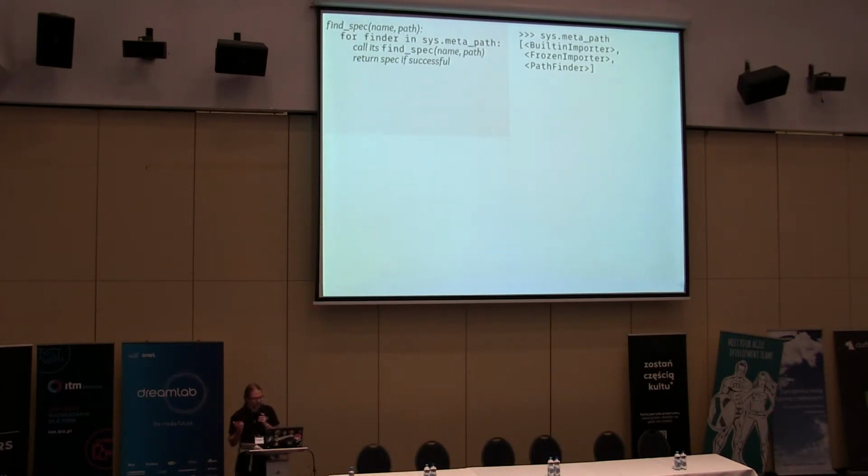If I try to find the random module, it goes through the list, so it has the built-in importer. Is there a built-in module called random? No, there's not. Is there a frozen module called random? Probably not. So is there a built-in module called random? No such module. Frozen, it's also probably not frozen. So it goes to PathFinder, and that's where the fun begins.